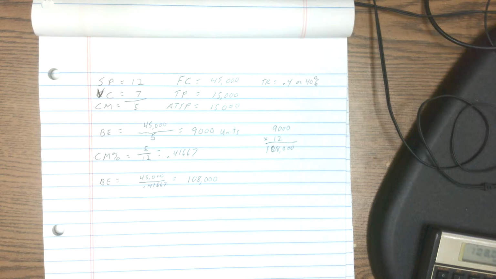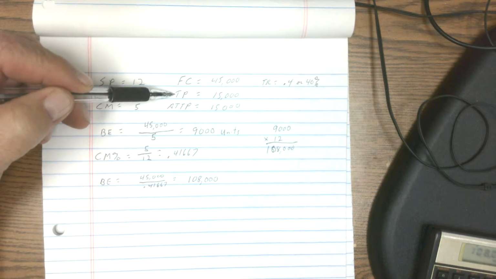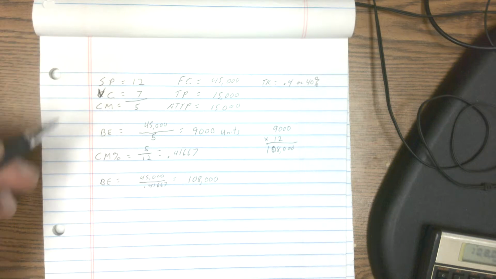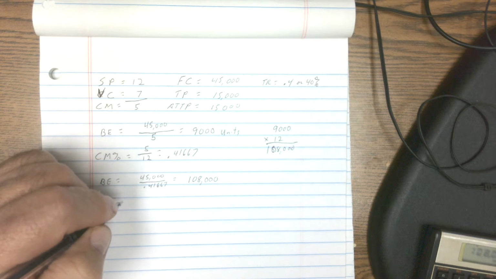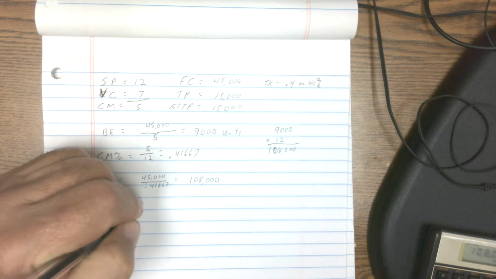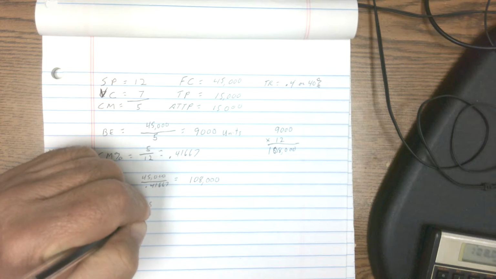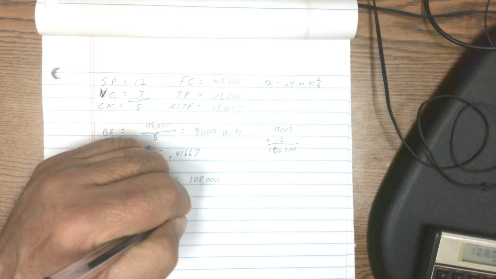All right, so that's the basic contribution margin. But most of the time we want to do better than just break even. We like to show a profit. So let's say that our target profit is $15,000. The way we get that is we add the fixed cost, 45,000, plus the 15,000 target profit.